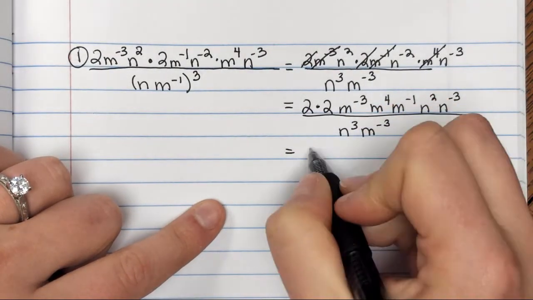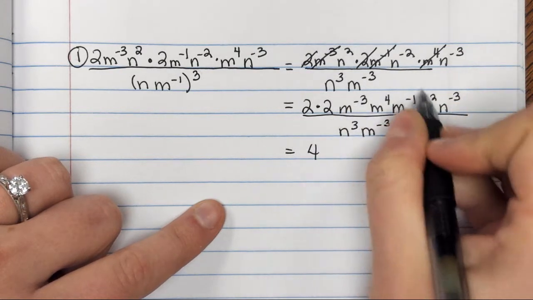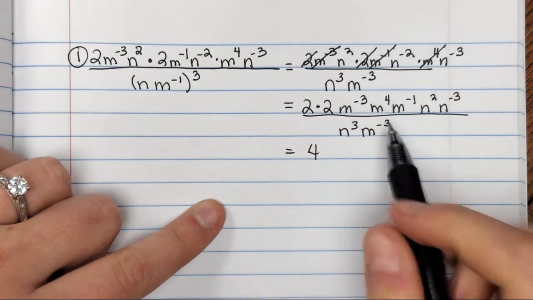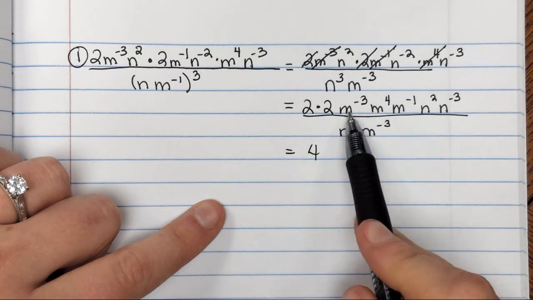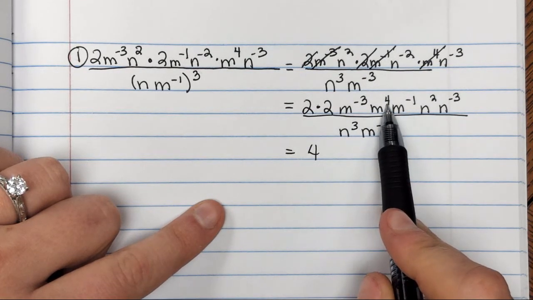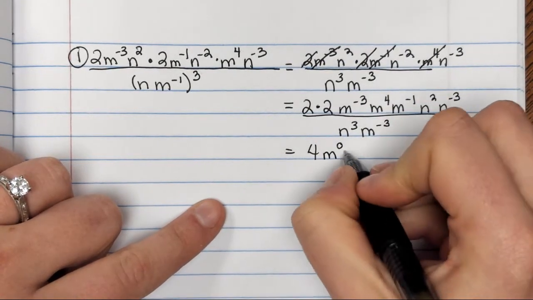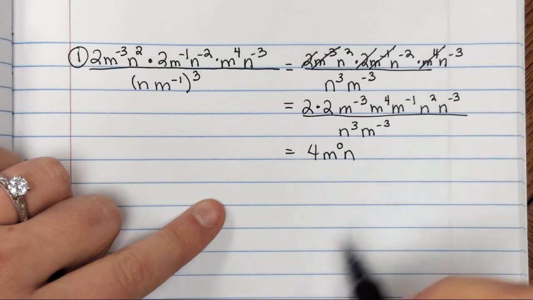I'm going to continue simplifying the numerator. 2 times 2 is 4. And then m to the negative 3, m to the 4th, m to the negative 1. I can add all those exponents together because they're multiplying with the same base. So negative 3 plus 4 is 1. Plus negative 1 is 0. So that gives me m to the 0. n to the 2 plus negative 3 is negative 1.